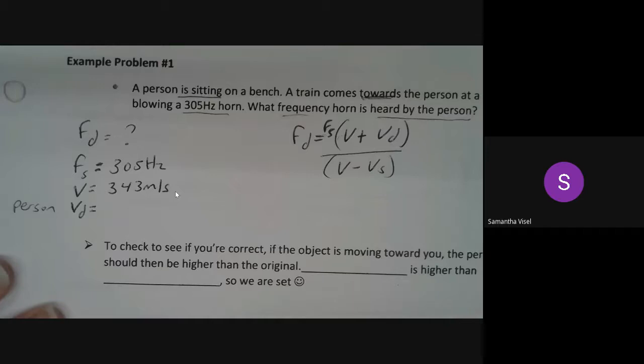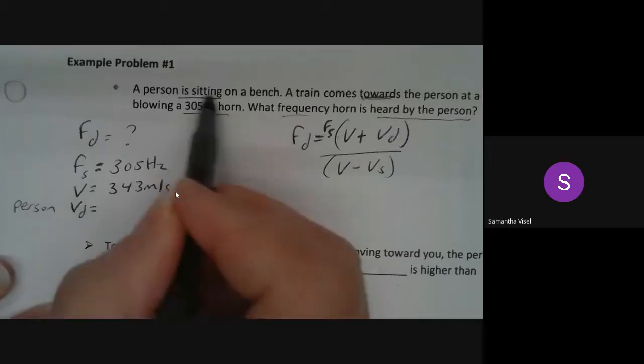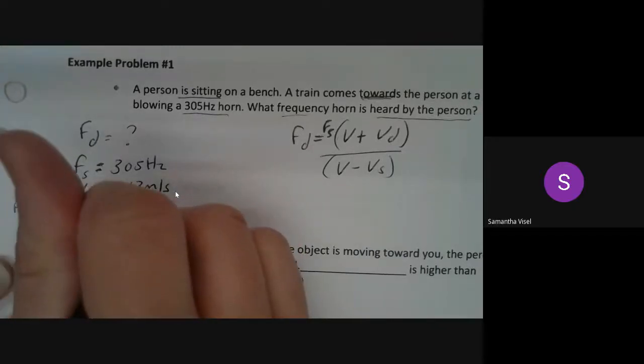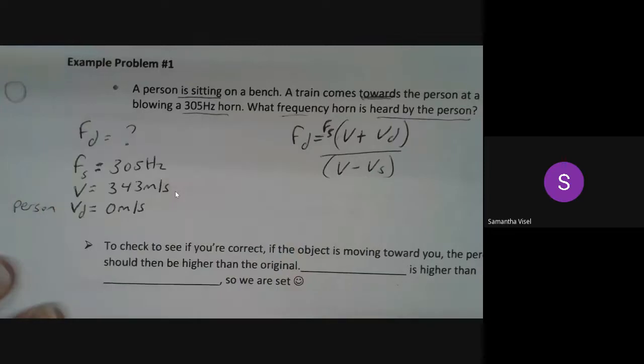So I need to think about how fast is my person going. So my person is sitting on a bench. They're not moving. So if they're just sitting down, not moving, their velocity is 0 meters per second.